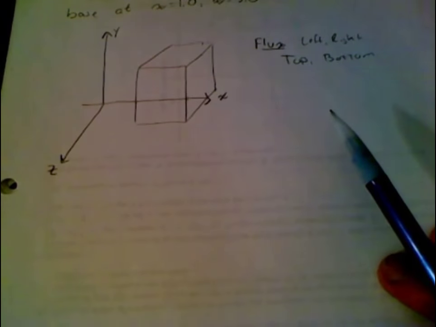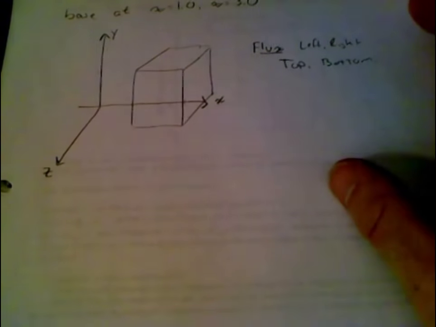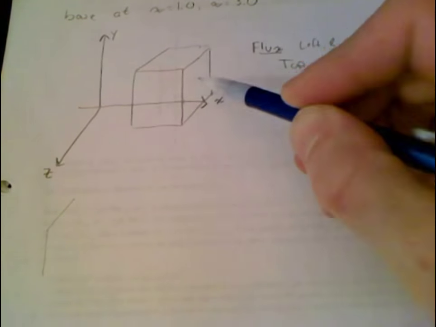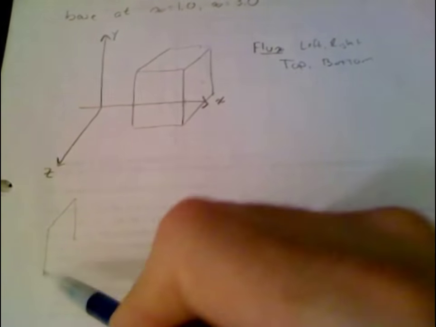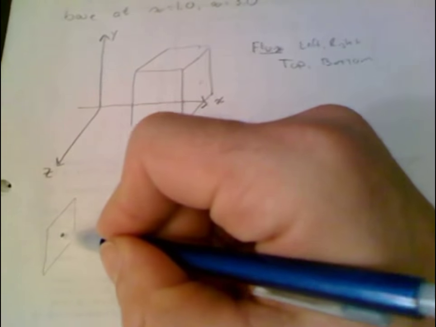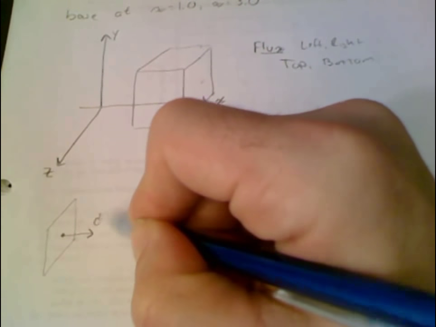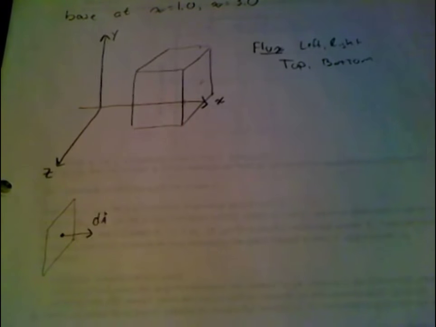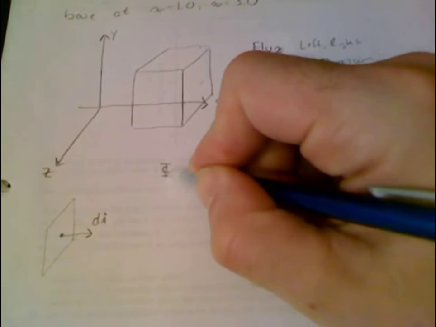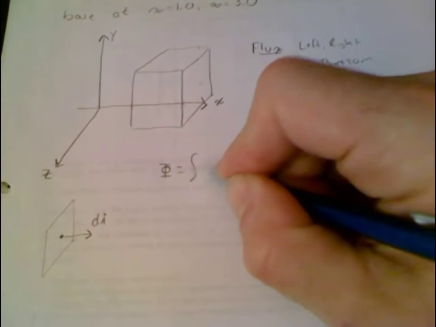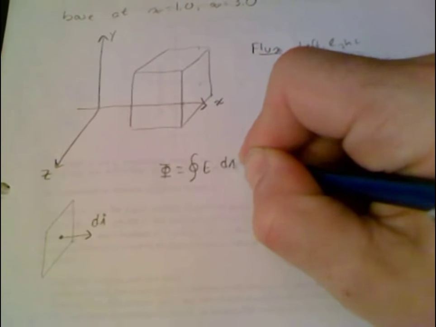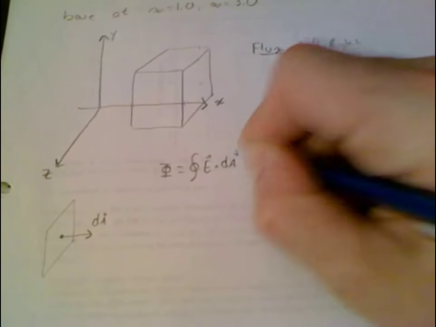So I'm going to break down each part, first starting with the right face. I'm going to sketch my right face again, and on that face I'm going to put my area vector, dA. From there, I'm going to apply Gauss's law. I know that flux is equal to the integral of E dot dA.